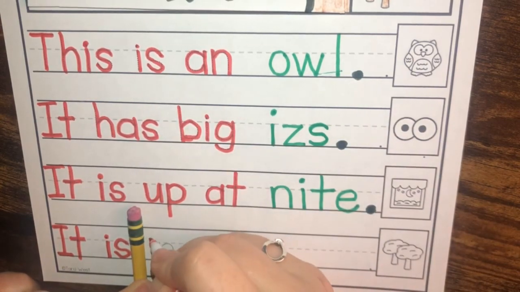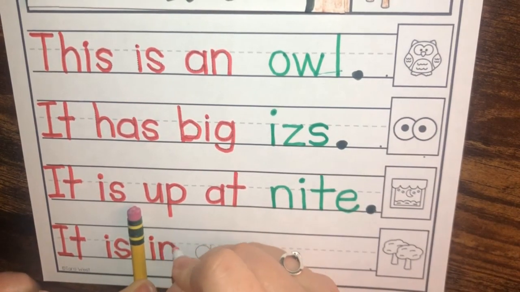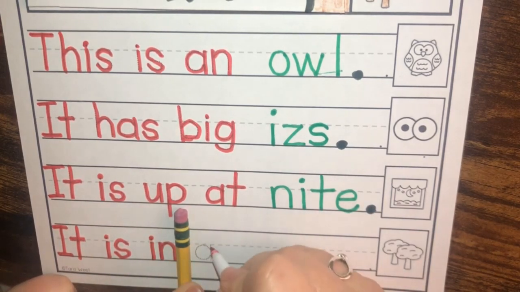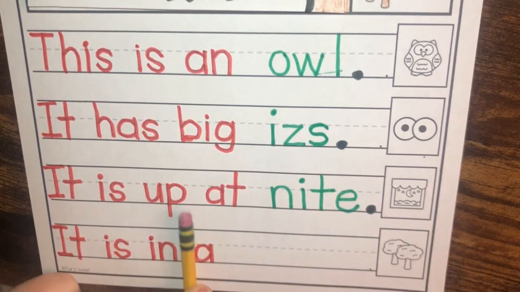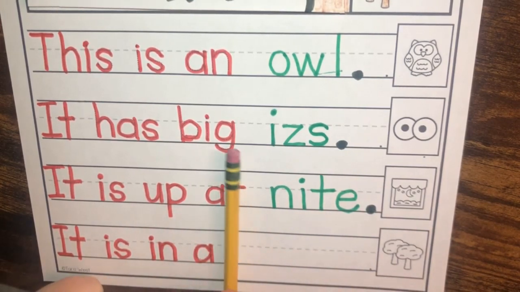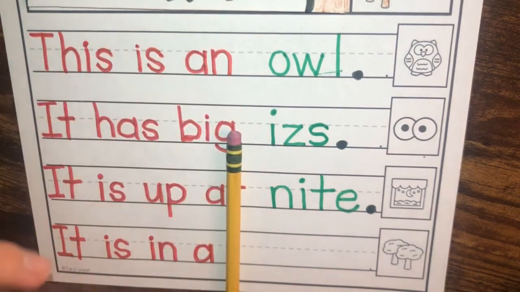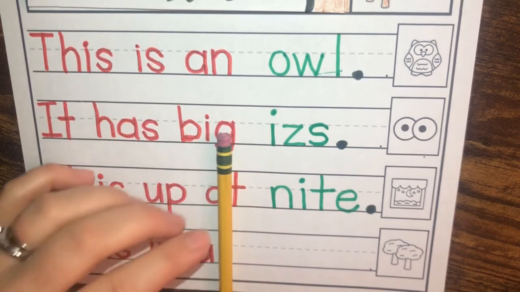I'm going to change my color. I N, in. Very good. Finger space. It is in a, sight word. Learned that one at the beginning of school. A, finger space. Tree. Is tree a sight word? No. So I have to get my green. Green means go. Use your sounds.